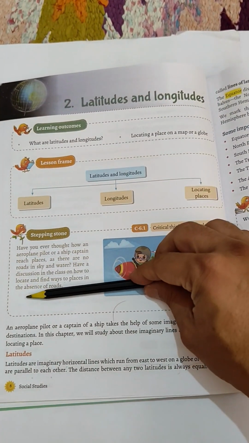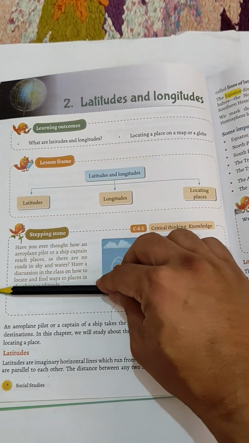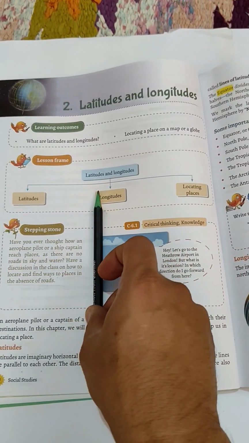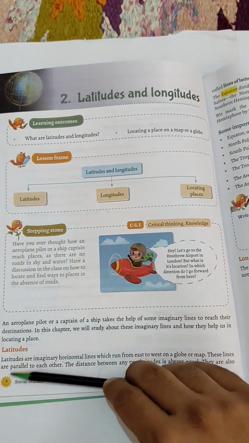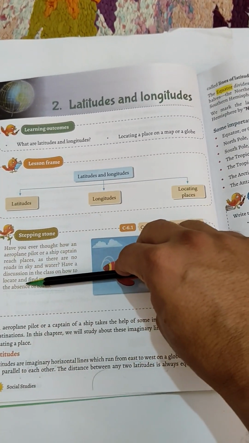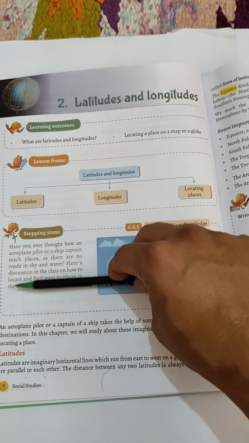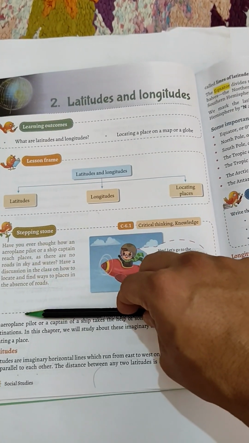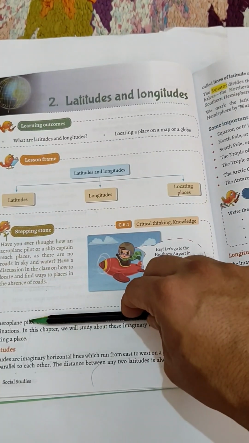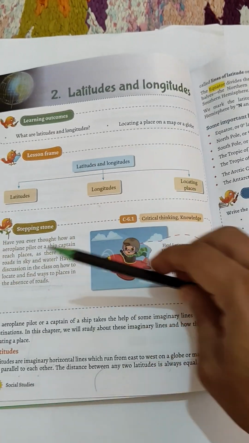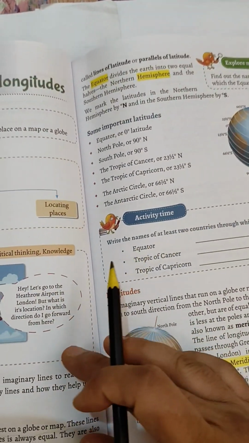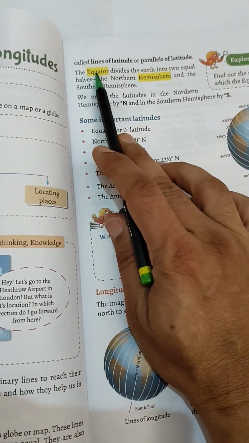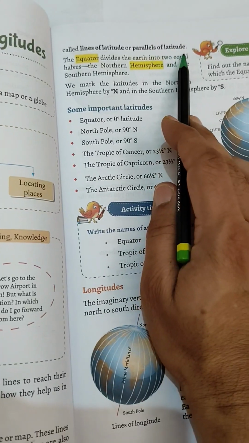So horizontal is this one. Vertical is this one. So latitudes are imaginary horizontal lines. The distance between all the latitudes is equal. All the latitudes are parallel to each other. They are also called lines of latitude or parallels of latitude.